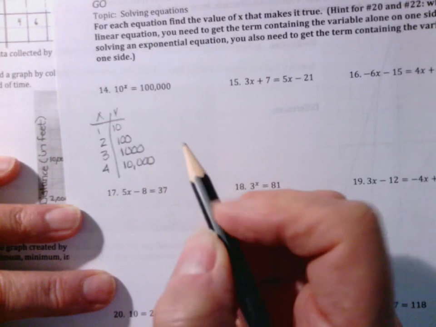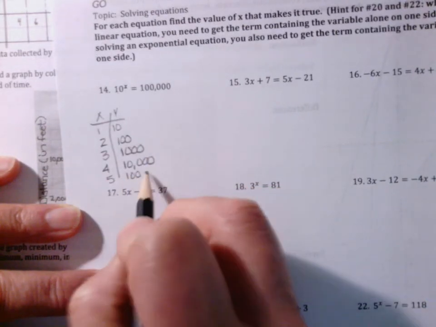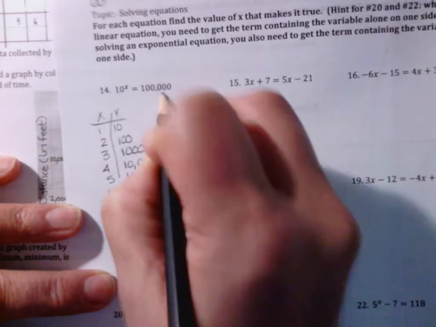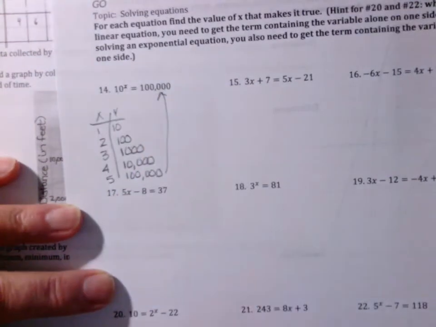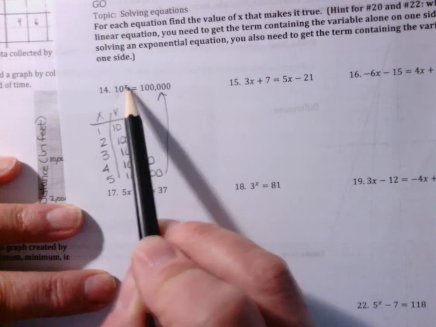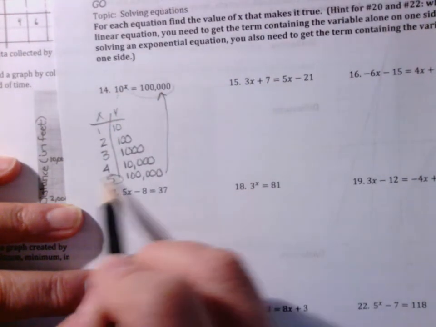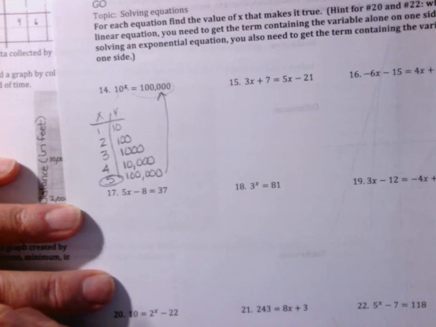I'm essentially just adding a 0. And 10 to the fifth power would be 100,000. And it looks like I have a match. When x is 5, I take 10 to the fifth power, I should get 100,000. So x has to be 5.